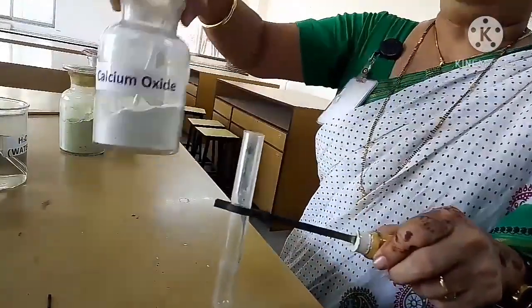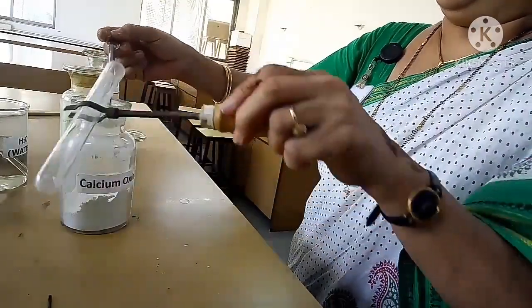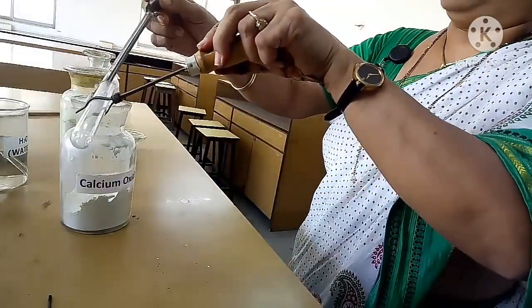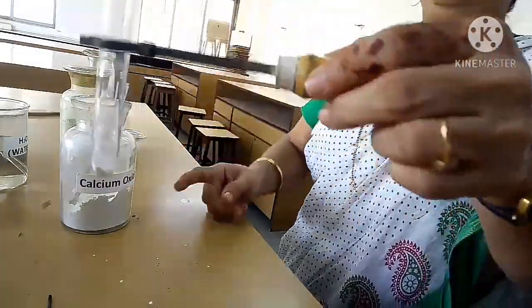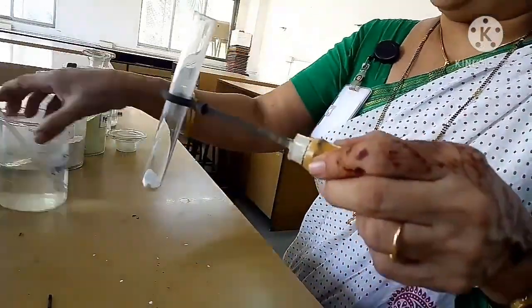Now this is calcium oxide. This is spatula. I am taking calcium oxide in a test tube. I am holding it with the test tube holder and I am adding little water to it.